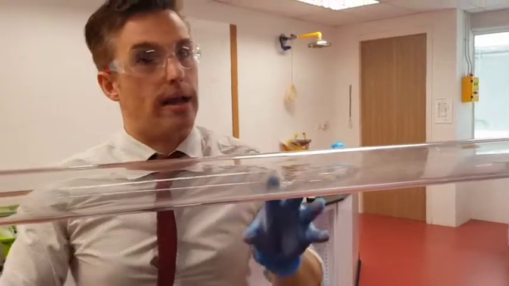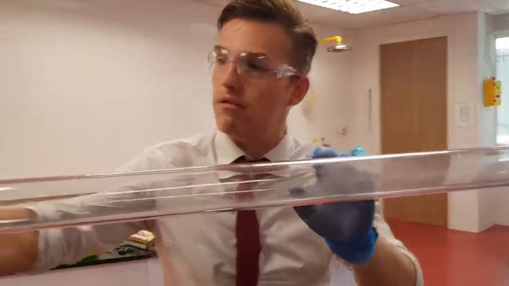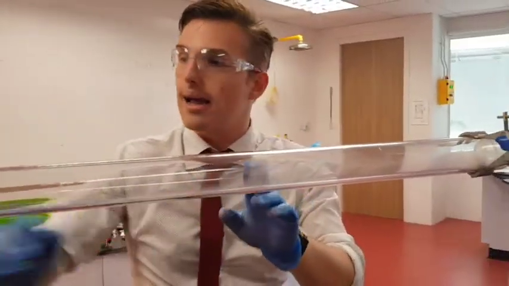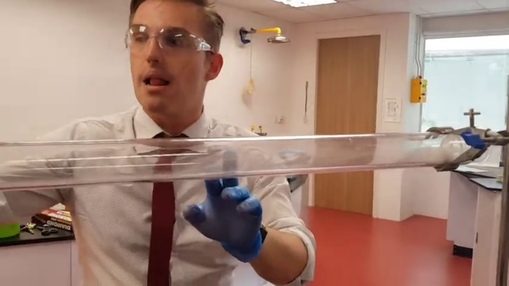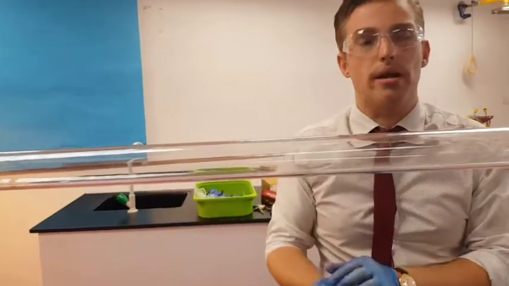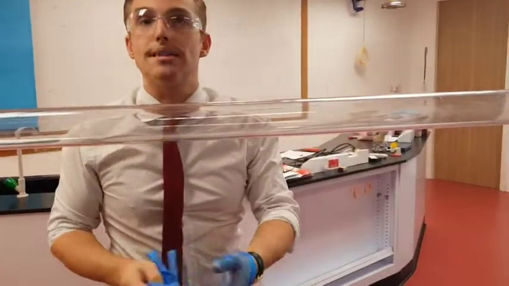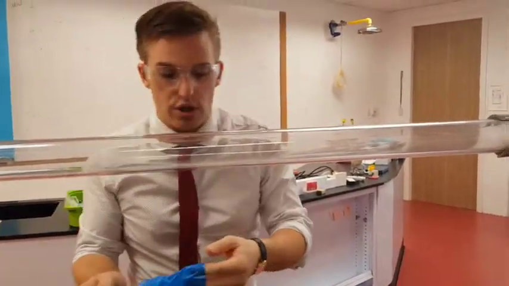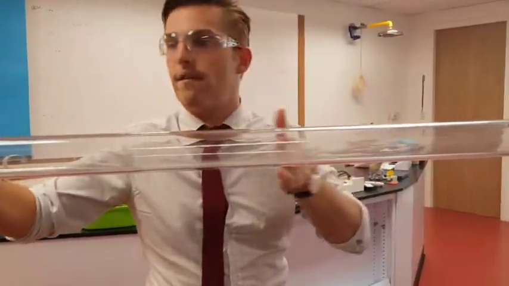Gases travel very quickly. The reason why it still took 3.5 minutes to get down here is because the particles are moving randomly. They're colliding with the walls, and of course they're colliding with the air molecules themselves. So it slows down their progress. So the diffusion takes several minutes, even though it's travelling at very, very high speeds.